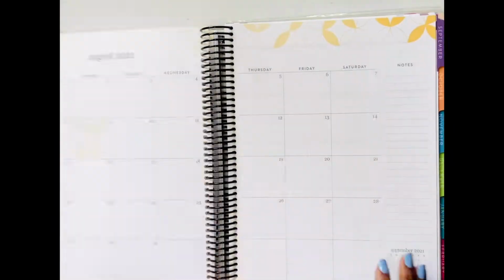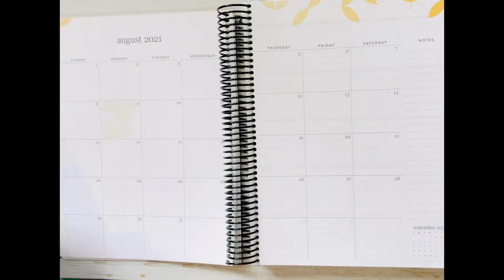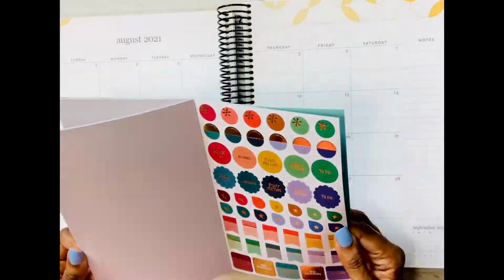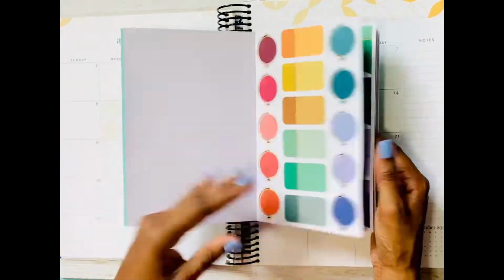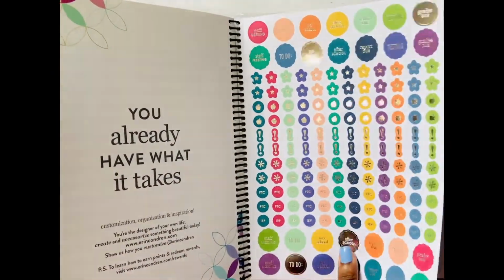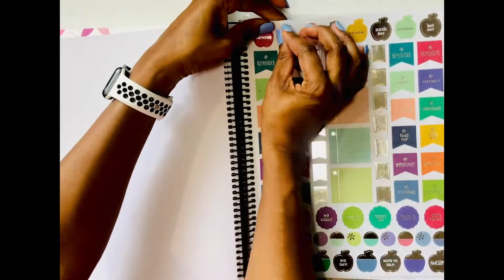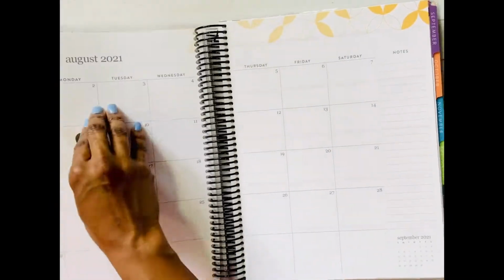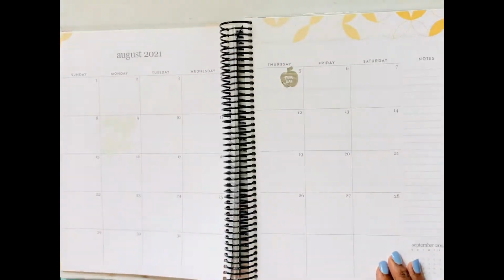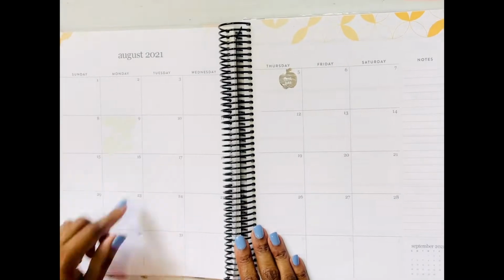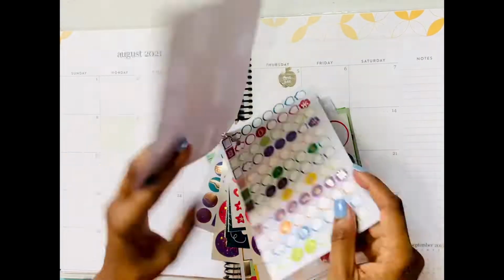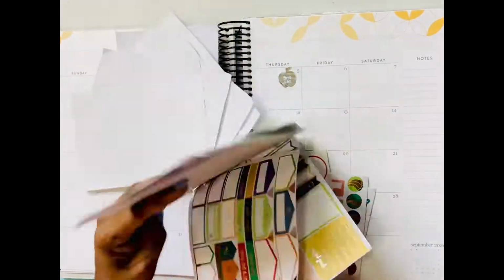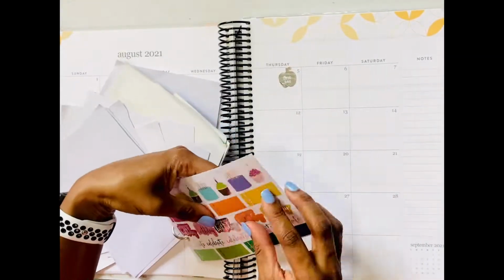And now I'm going to move on to the monthly calendar spread. For this section of my planner, I basically just fill in important holidays, birthdays, things that I need to know, like fire drill day, and things that I'm not excited to know about, but I need to know them, like staff meetings and grade level meetings.